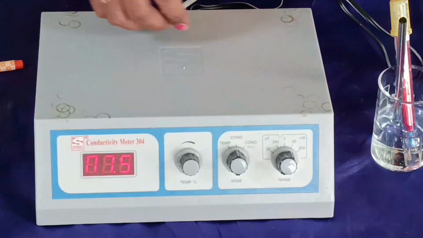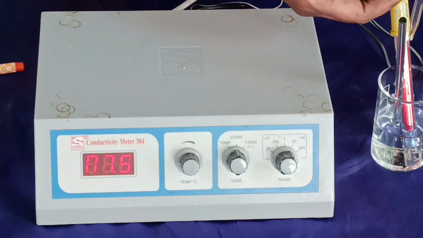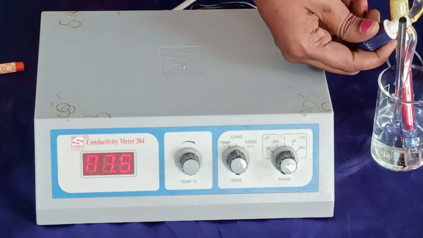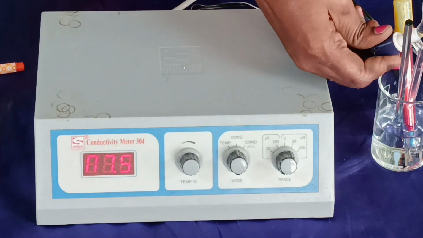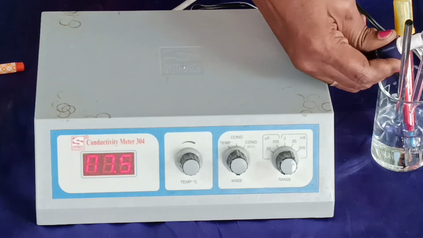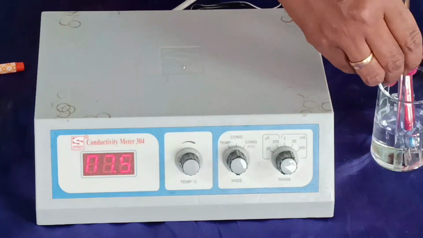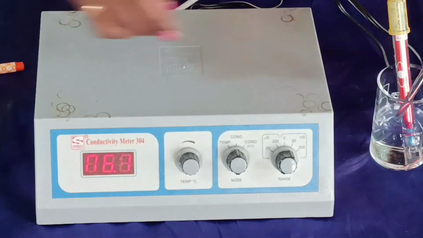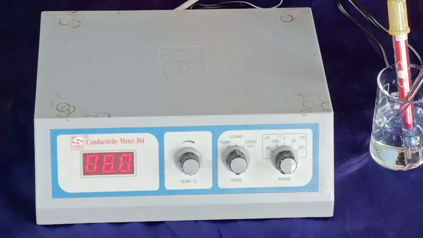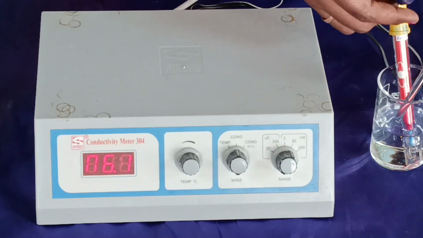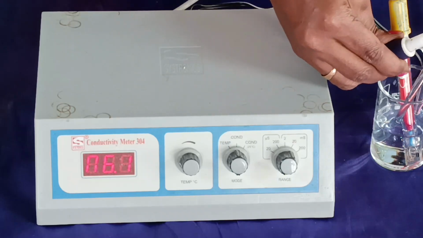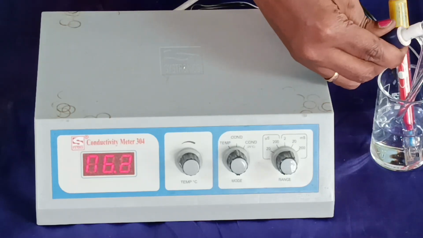For 2.5 ml, the conductance value is 7.5. Again, I am adding 0.5 ml of NaOH and the conductance value is 6. I am adding 0.5 ml.